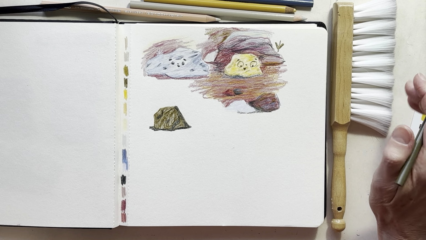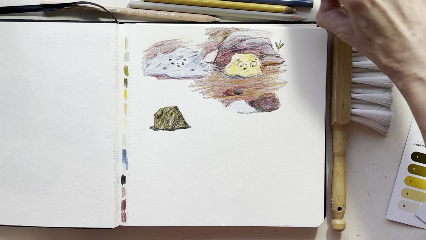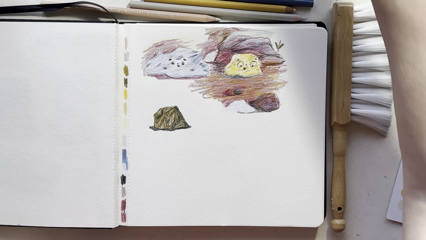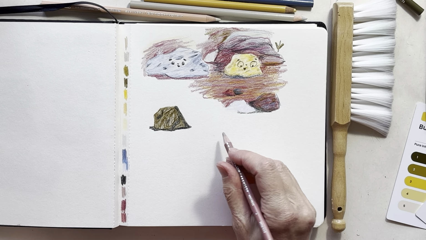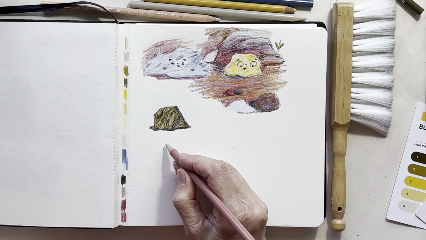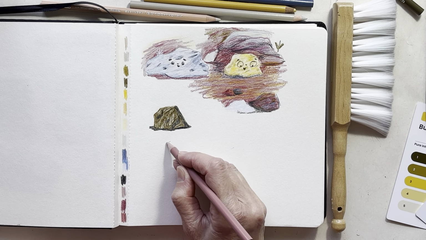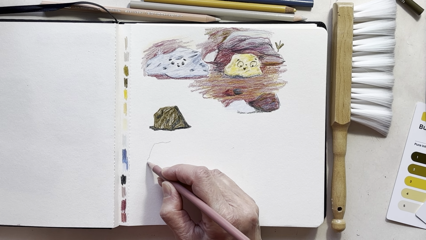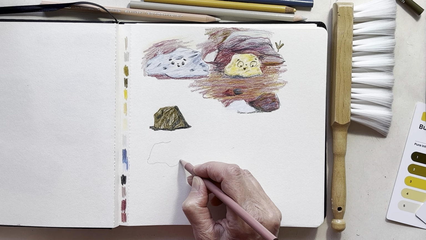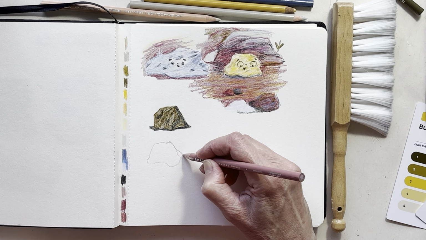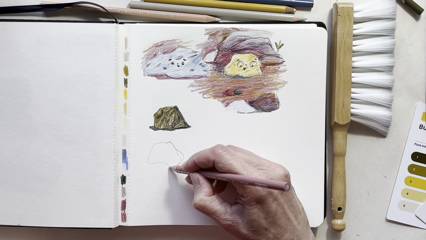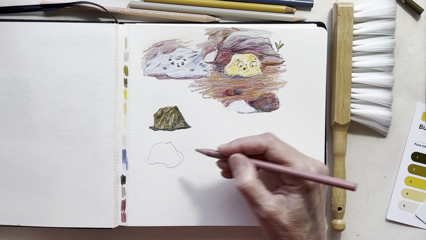Let's see. There's a kind of pink rock there. Oh, pumice. Pumice is cool. I don't know. Can I make it look like it's full of holes? Let's see. Although it might be weird to put all of these rocks in the same environment, but it doesn't necessarily have to be what it's for.